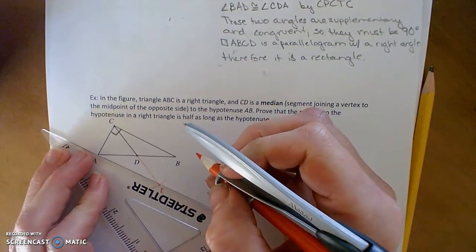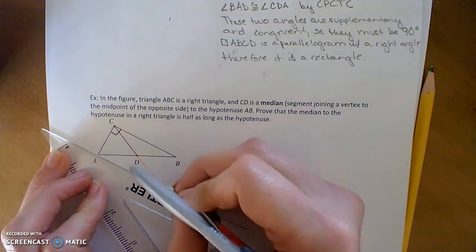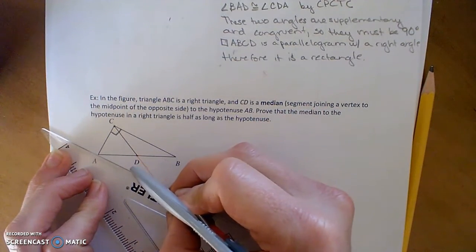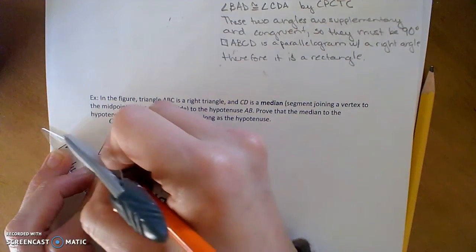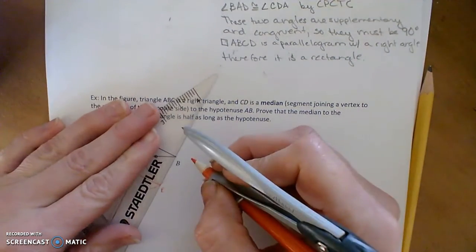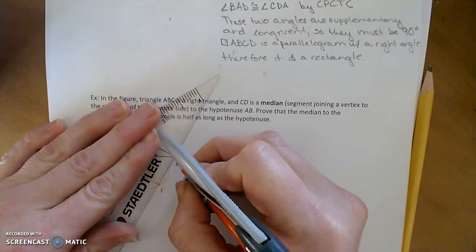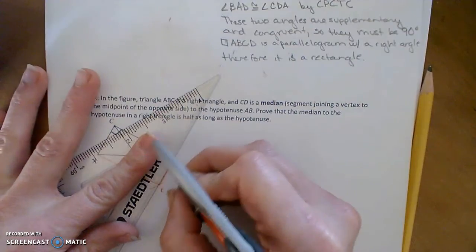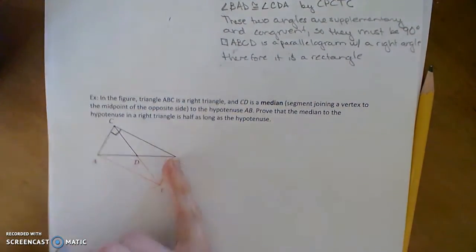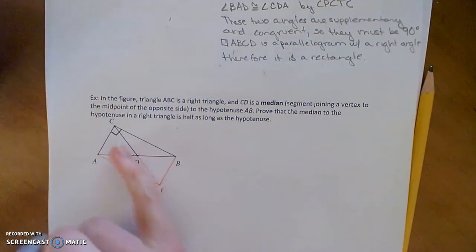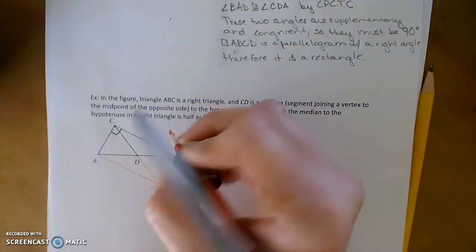Let me just draw in two more sides here. Basically what I'm doing is constructing a parallelogram from this given information so that AB, which was the hypotenuse of the right triangle, is one diagonal, and CE is the other diagonal.